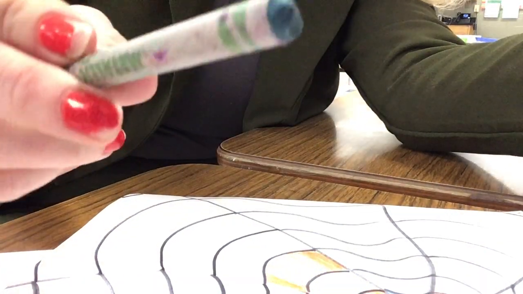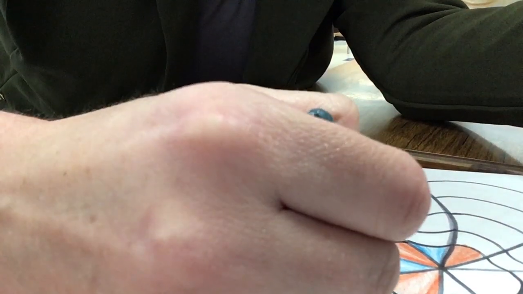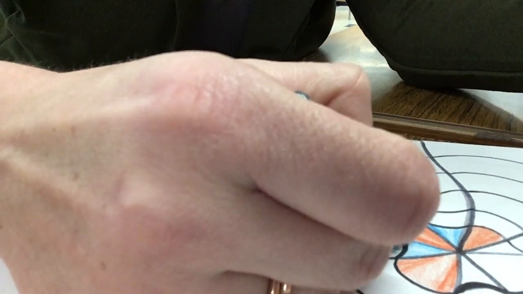So this is a metallic glitter crayon, and it is blue-green. This will work great. Just using light, medium, and firm pressure. I hope you can see that color well on your screen. But it's kind of like a turquoise.